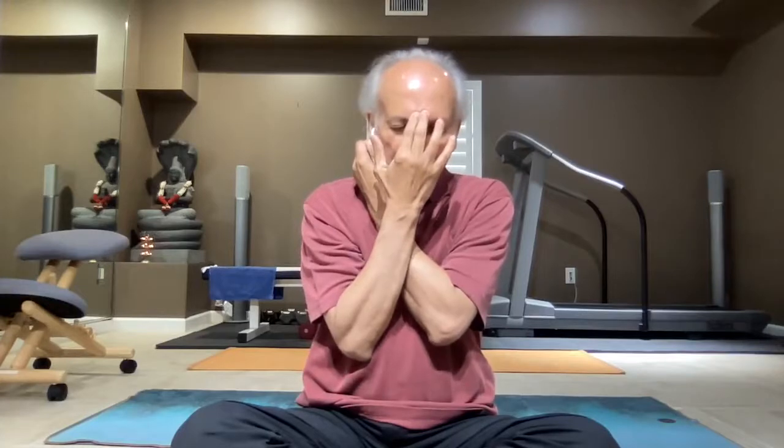Slowly take your index finger and middle finger, put it in your third eye. Take your left hand, hold on to your right earlobe. This is a balancing pranayama. Keep doing alternate nostril breathing.